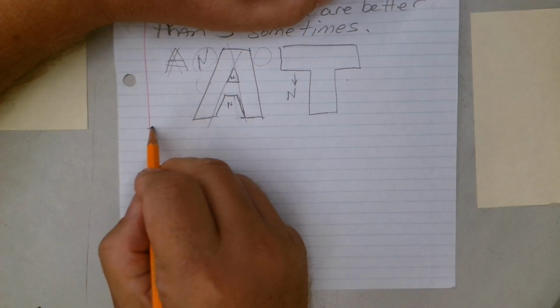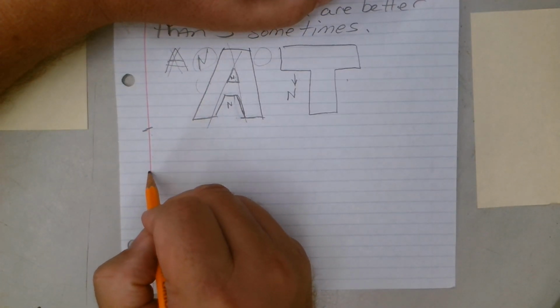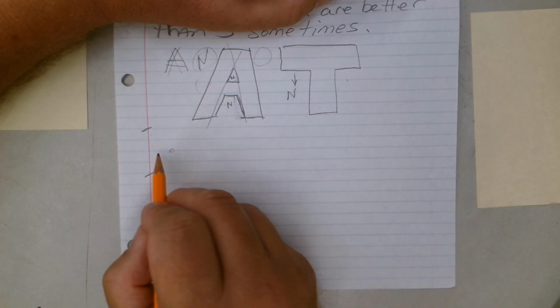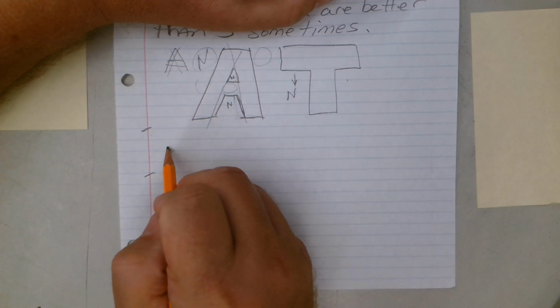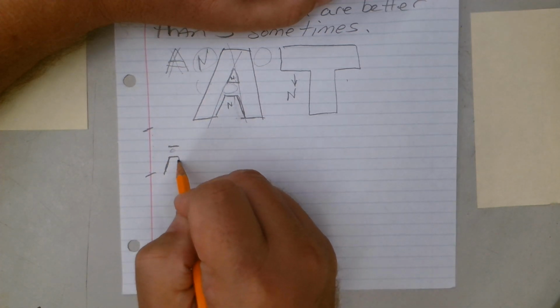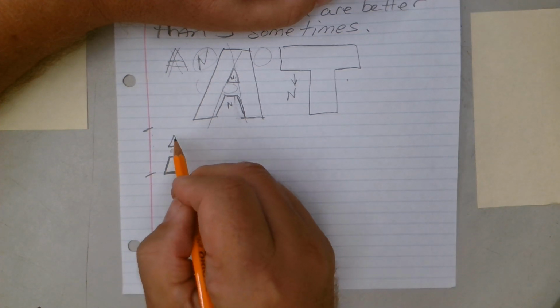I'm going to use 4 lines at a time. 1, 2, 3, 4. 4 lines at a time. This middle line is going to be where the middle part of the A is going to be. So we're going to put a little line right there, a little line like there. We're going to come down here, and we're going to make our shapes.